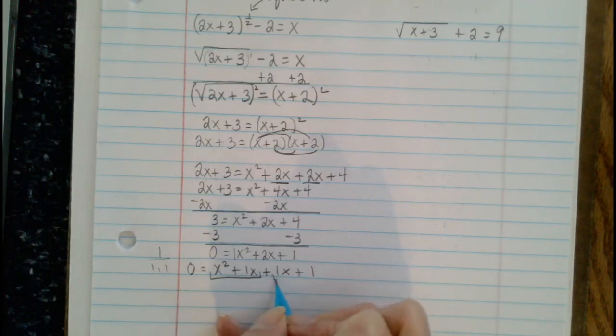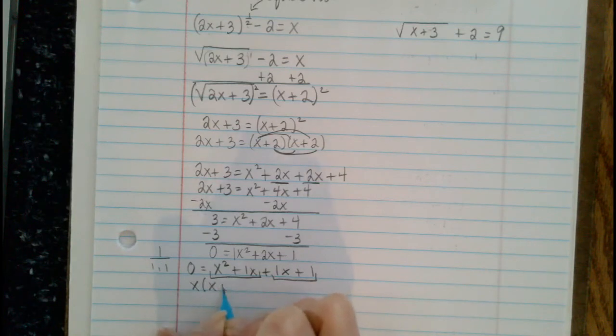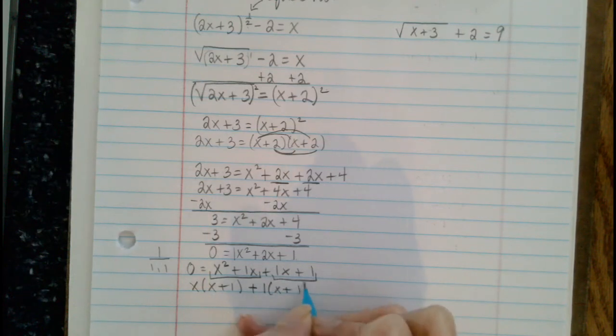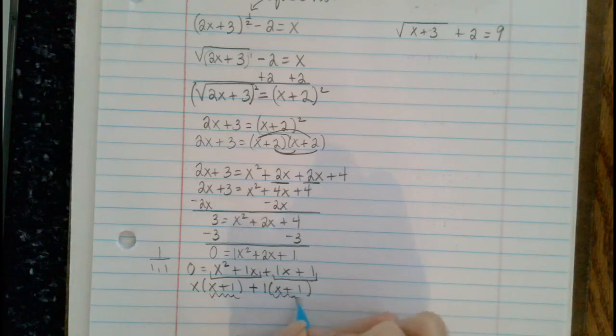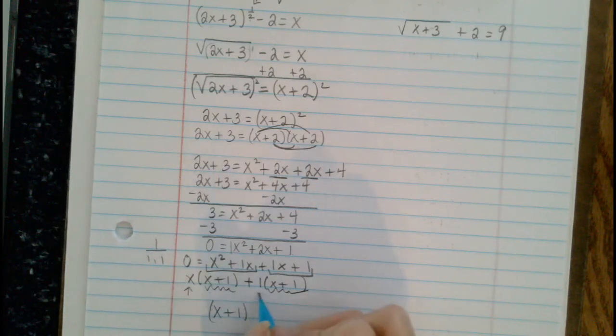Here's our grouping. We get x times x plus 1. Over here, we factor out a 1, and we get x plus 1. So we've got an x plus 1 from each group. That's the same. And luckily enough, what's not the same is also an x plus 1.